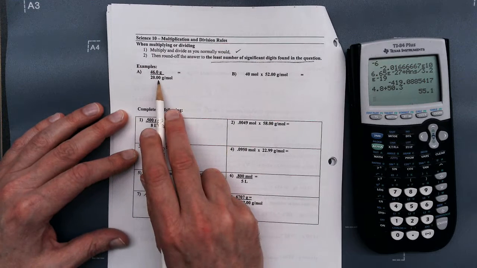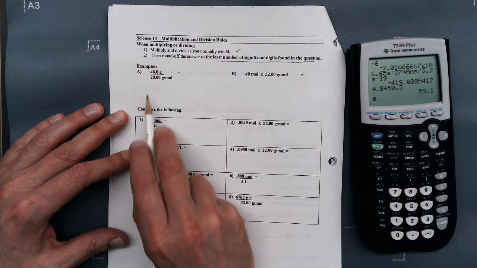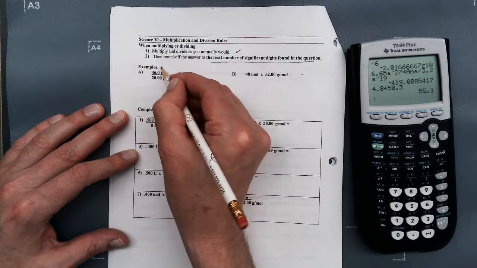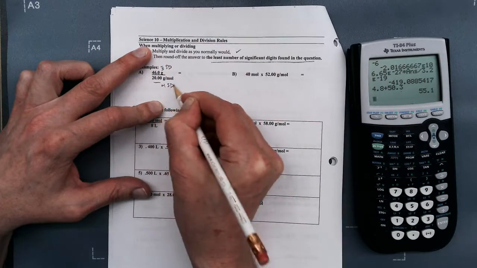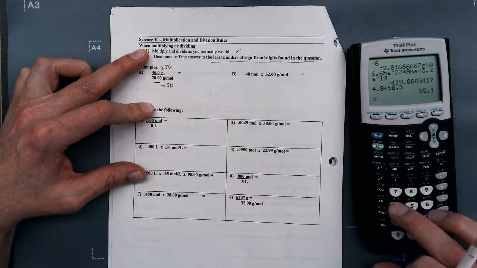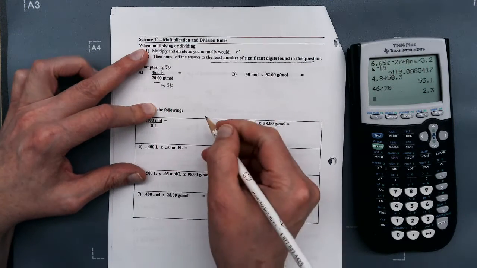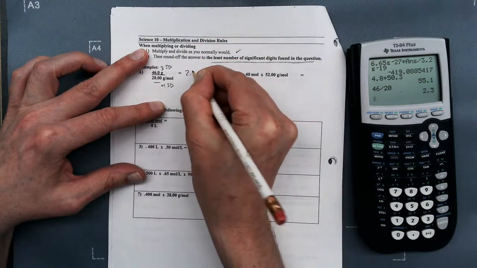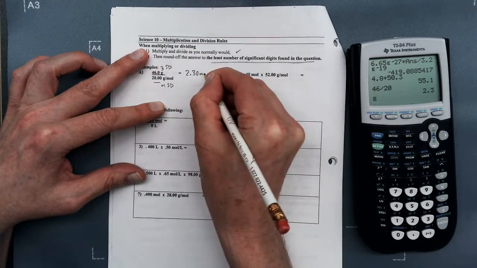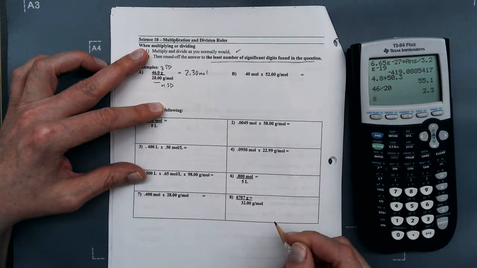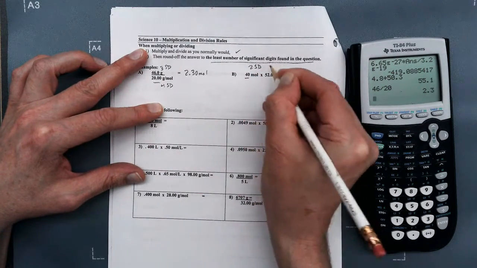So with the first one right here, how many significant digits are there in this? Well, it seems to me there's 3 significant digits here, and there are 4 significant digits here. So when I do my calculation, I want to make sure I round my answer to 3 significant digits. So 2.3 is the answer on my calculator, but I'll put 2.30, and then this would be moles for a unit.